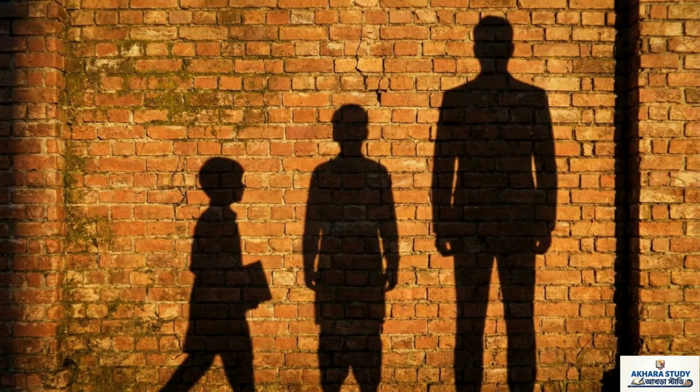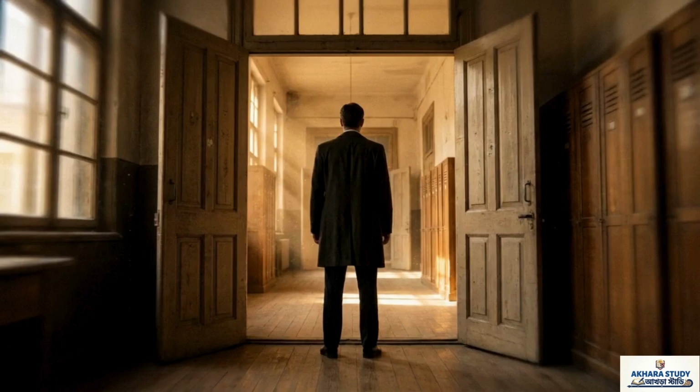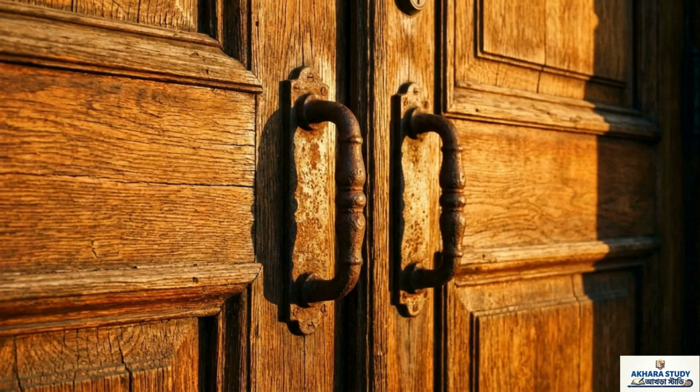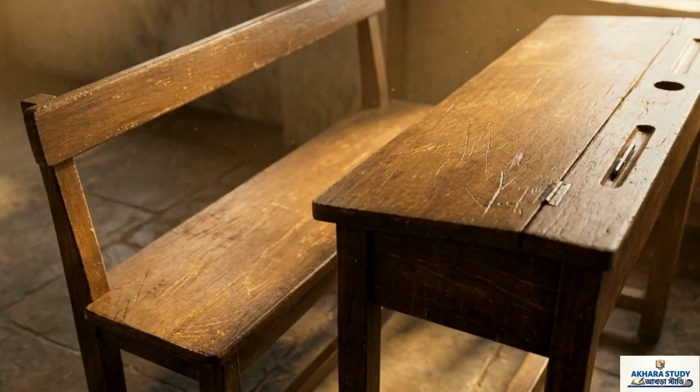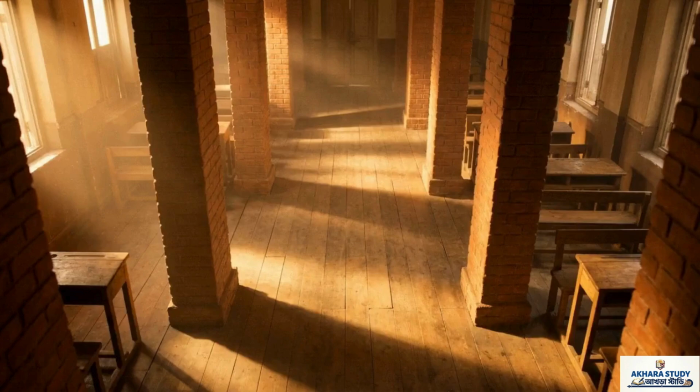10 years pass. The boy graduates, grows into an adult, and returns to Ballygunge High School exactly once to attend a reunion of ex-students. Stepping back into that familiar space delivers a physical shock. The hall, the doors, the benches, and the corridors, everything he remembered as being massive, now appeared strangely small.